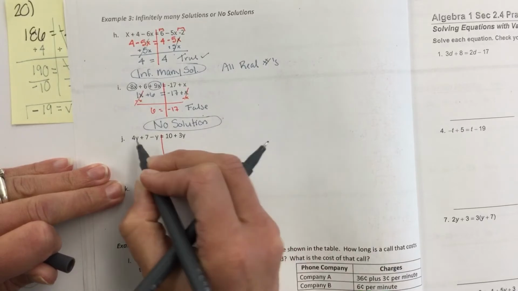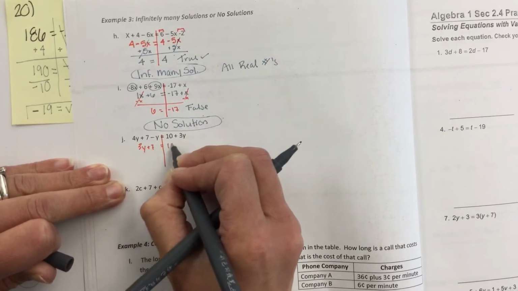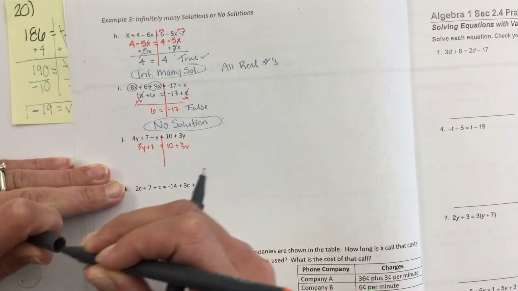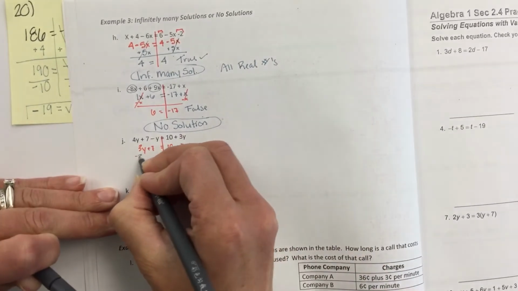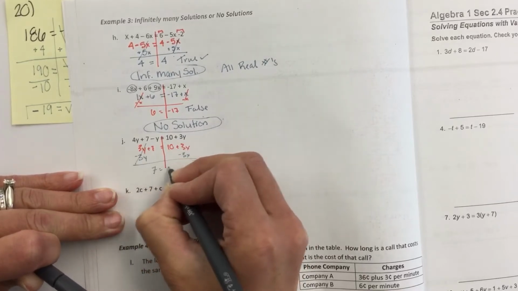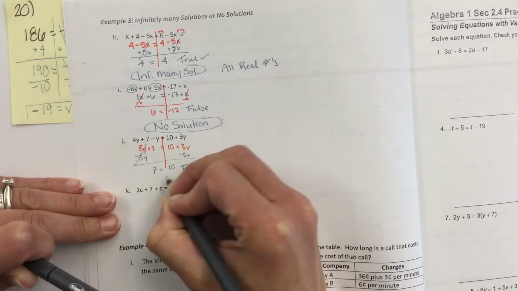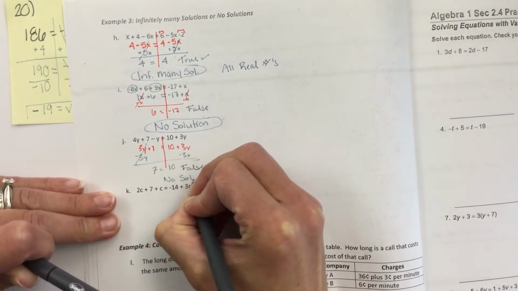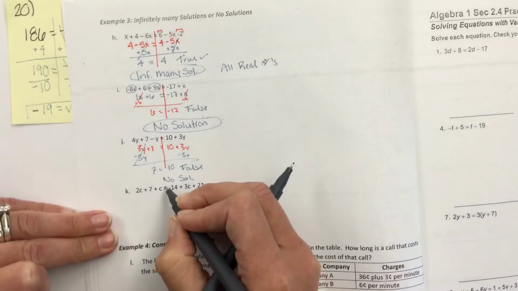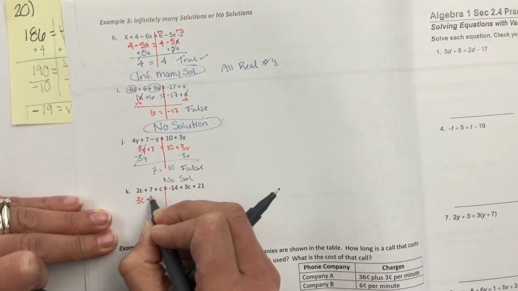Next one, draw your line. 4y minus y gives me 3y. A lot of you are going to get good at these and you're going to notice, oh, these cancel. 7 equals 10. Does 7 equal 10? No. This is a no solution. Other side, 2c and c give me 3c.